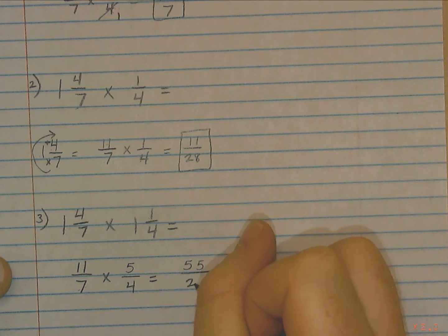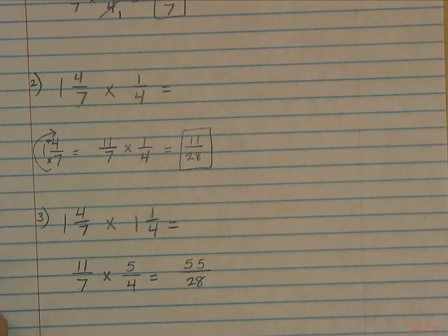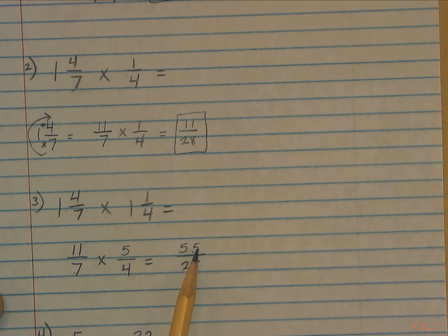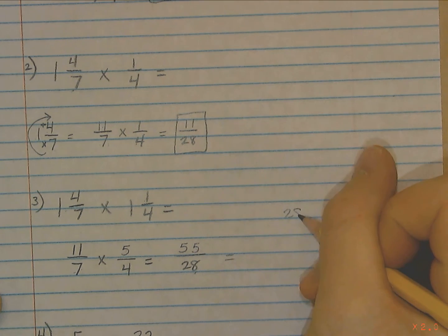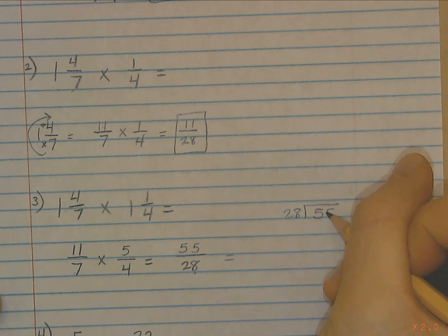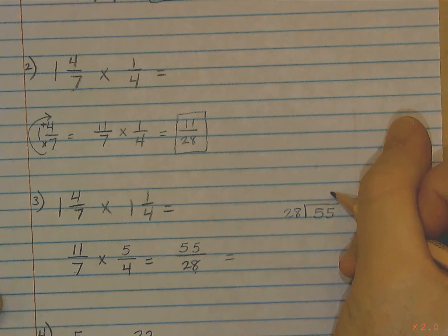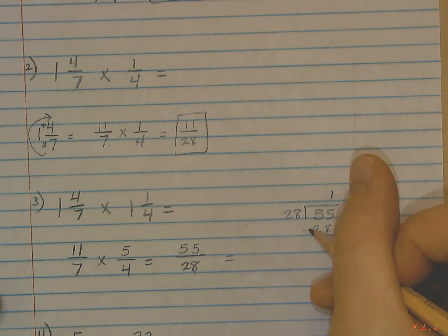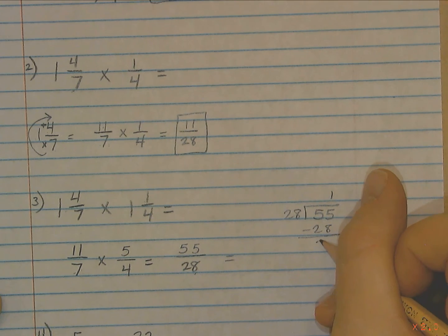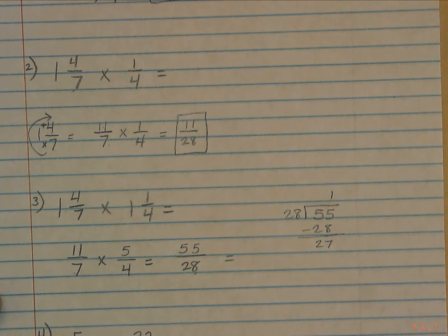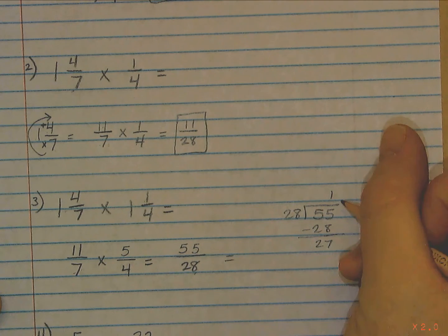55 over 28. Now on this one, because the top number, the numerator, is larger than the denominator, this is going to be what we call an improper fraction. So how many times can 28 go into 55? Once, right? So let's do that over here so we can kind of see what's going on here. So 28 goes into 55 one time. Subtract. And then you'll get 27 left over. So 1 remainder 27.